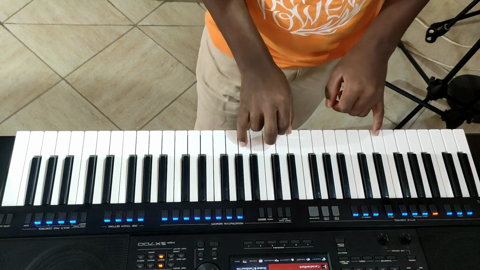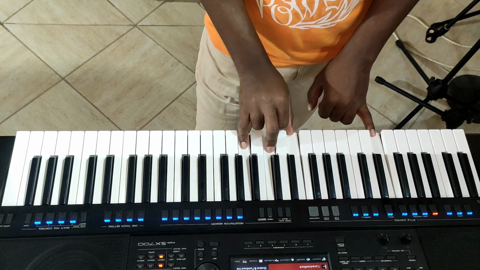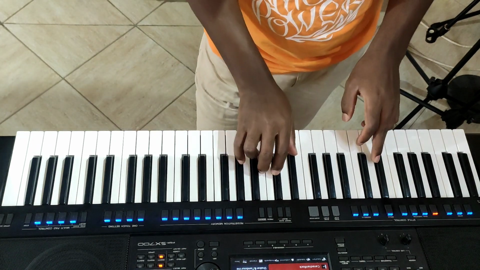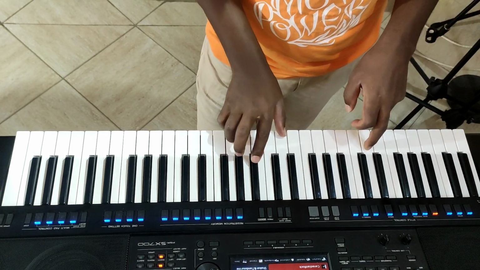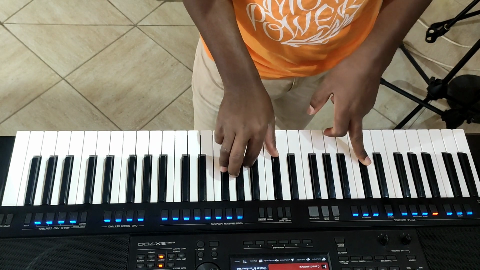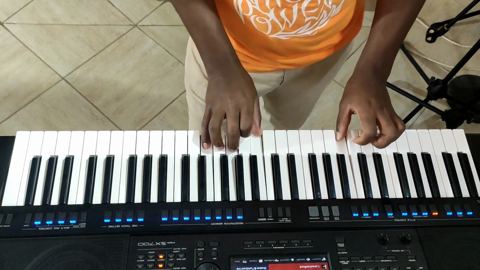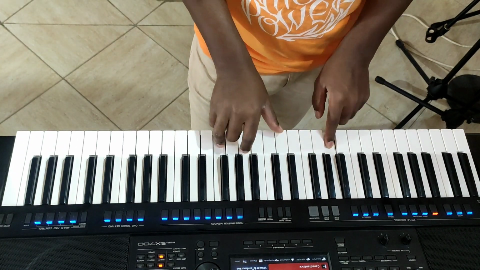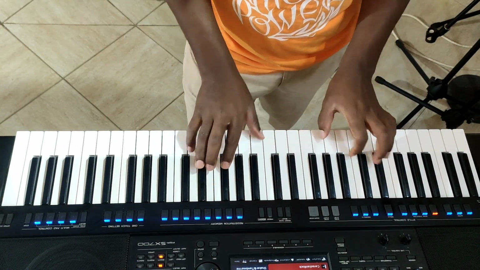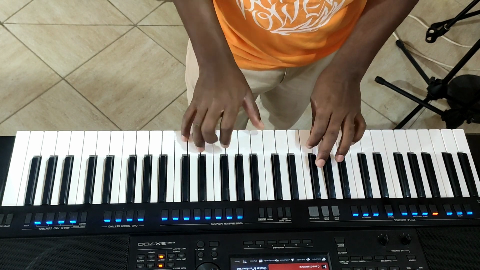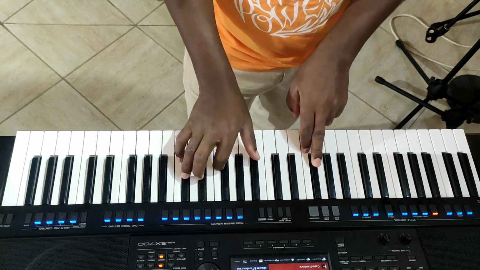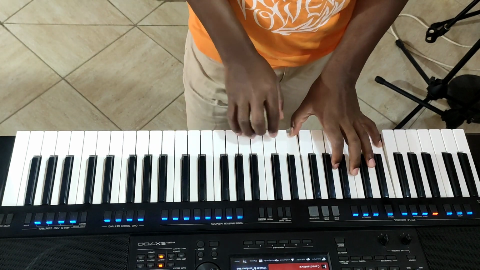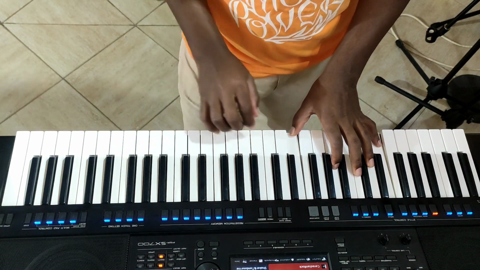We are here in the key of C major, and we are going to see how to apply this concept even on other keys, like let's say C sharp, D, E flat, E, F, G flat or F sharp, G sharp or A flat, A, B flat or A sharp. Then we have our 7th degree, which is a B. Finally, our root position, which is our C.